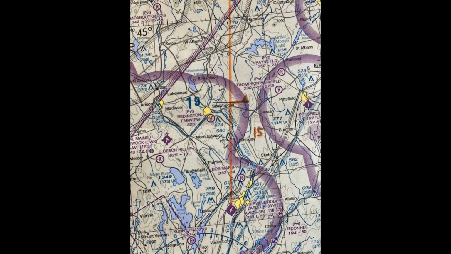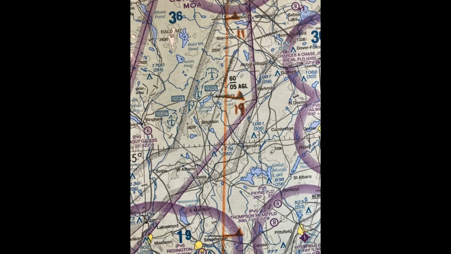So next, I'm going to mark off my checkpoints. I won't talk much about how I select them, but I like them to be about 15 to 25 nautical miles apart, so that I can't get too far off of my route. My first checkpoint is about 15 nautical miles away over a road next to Skowhegan. So my next checkpoint is by Kingsbury Pond, and it's 19 miles away.